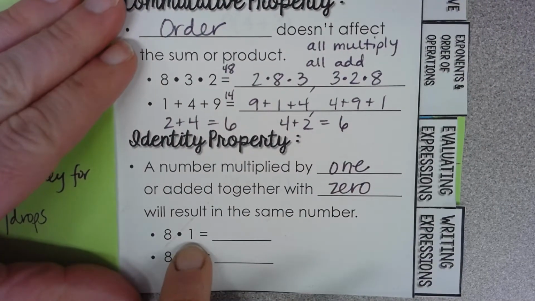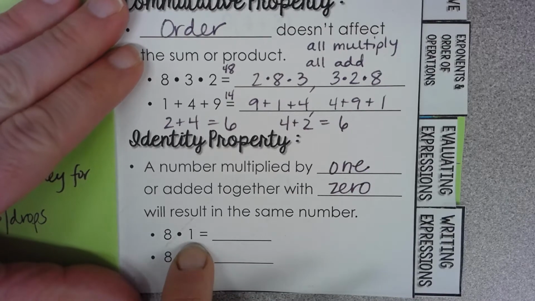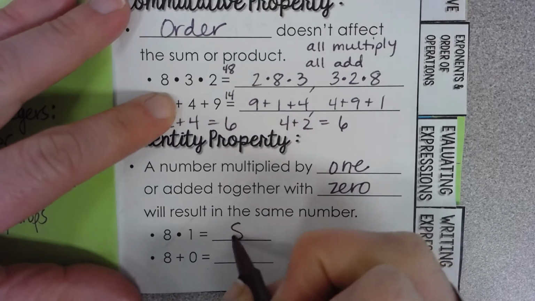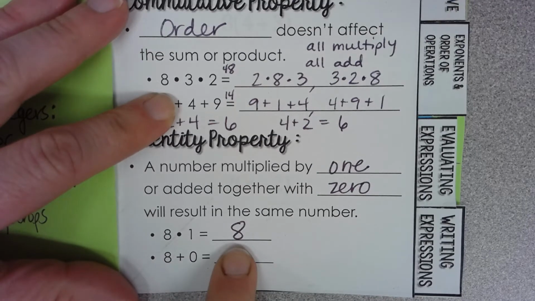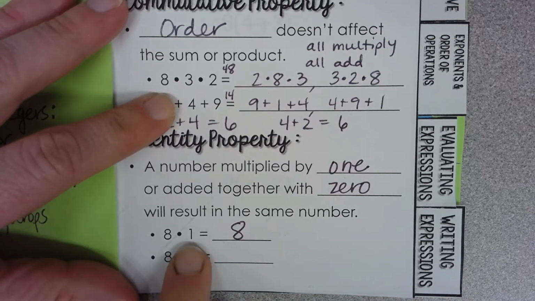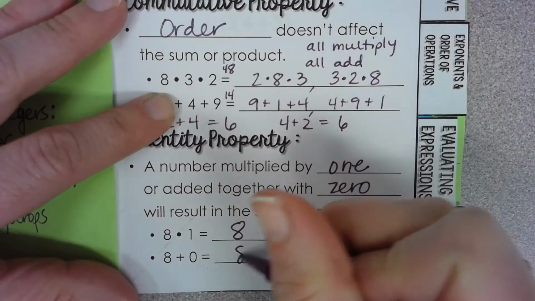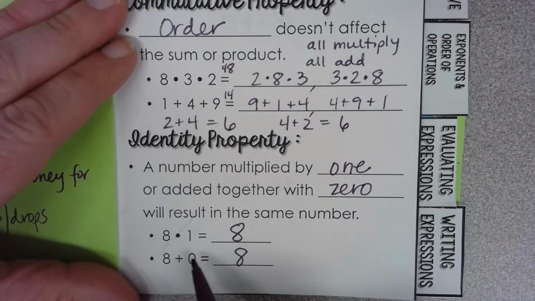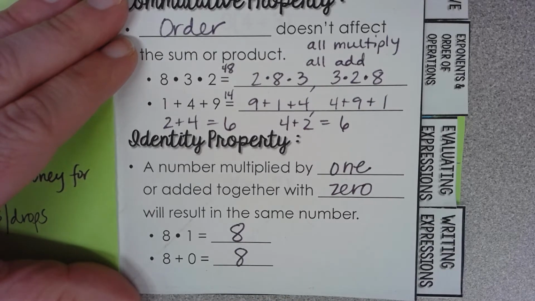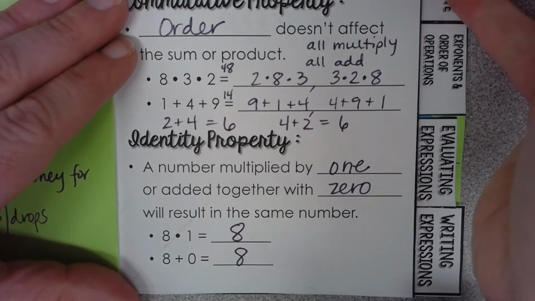So anytime you have seen that a number is multiplied by 1, you're going to get that number that you multiplied by 1. So 8 times 1 is 8. Same thing if you take that number and you add 0 to it, you're still going to keep that same number you started with. Anytime you multiply by 1 or add 0, your number stays the same. So that's the identity property. You're going to look for a 0 or a 1. You're multiplying by 1 or adding 0, you're still going to keep that same number.